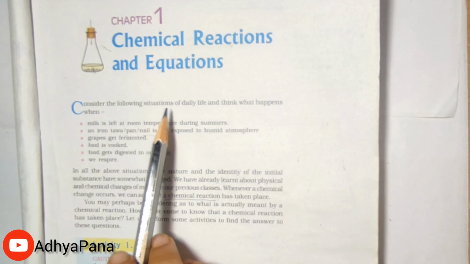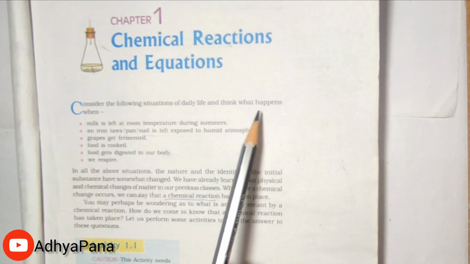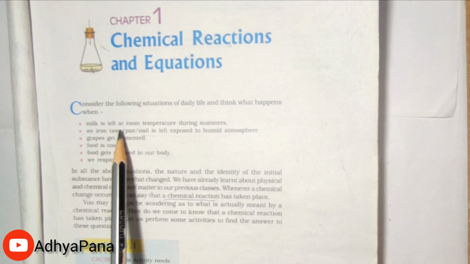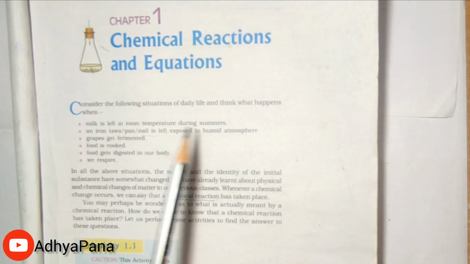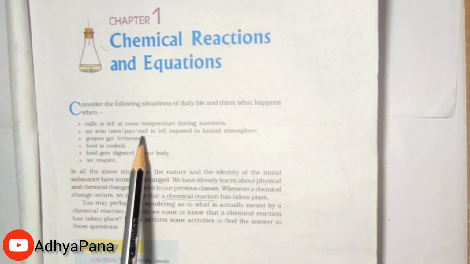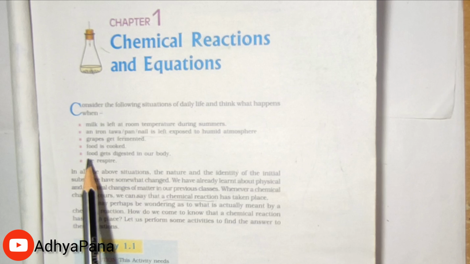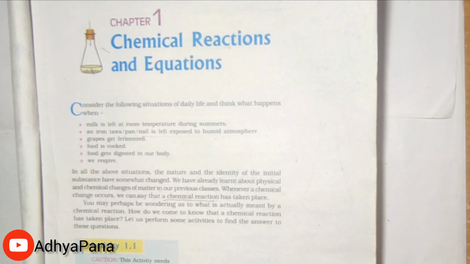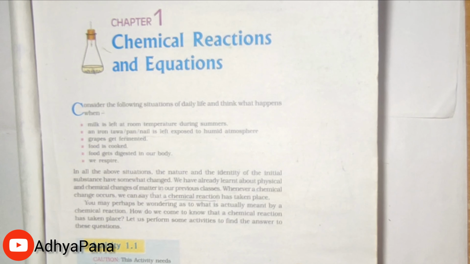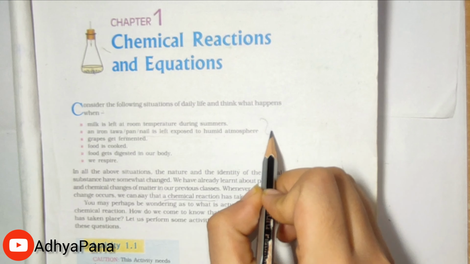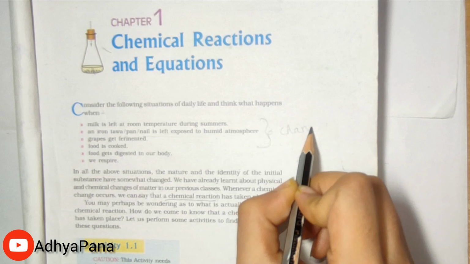Consider the following situations of daily life and think what happens when milk is left at room temperature during summers, an iron tawa, pan, or nail is left exposed to a humid atmosphere, curd gets fermented, food is cooked, food gets digested in our body, we respire. In all these cases, you see one thing similar, that is the initial substance will change to something new. You will notice a change.